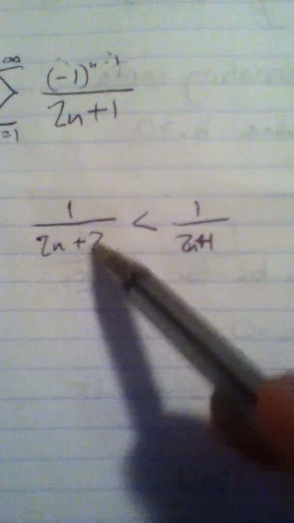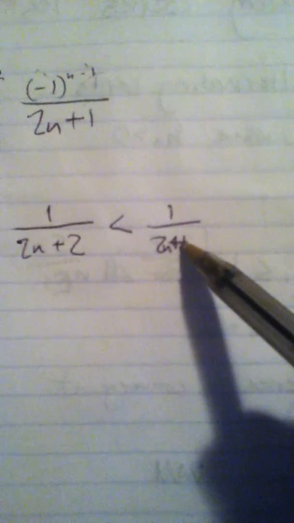Obviously this denominator is greater than this denominator, which means that this is smaller than this. So it satisfies the first part of our little test.